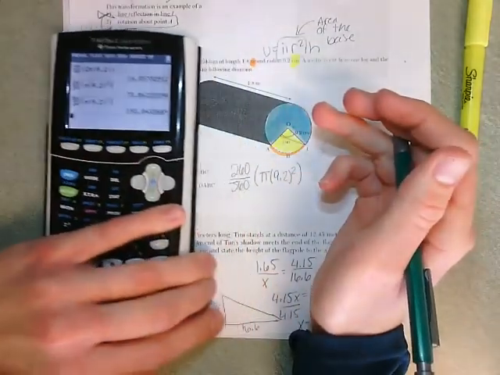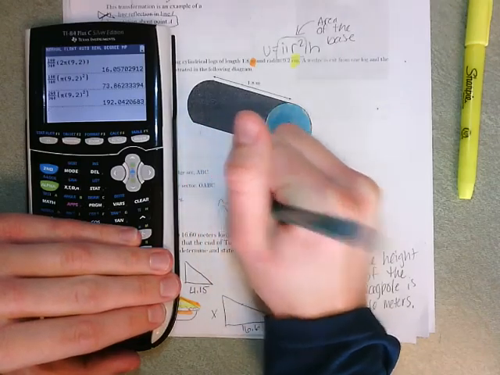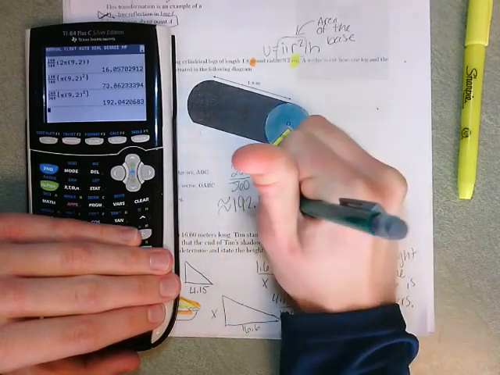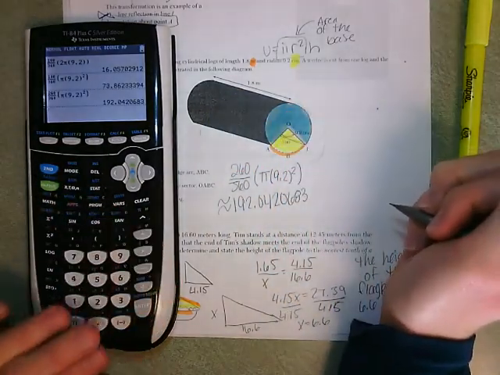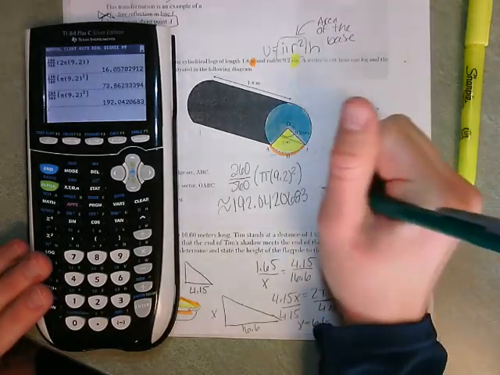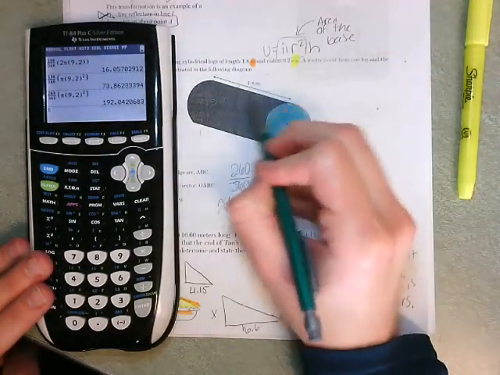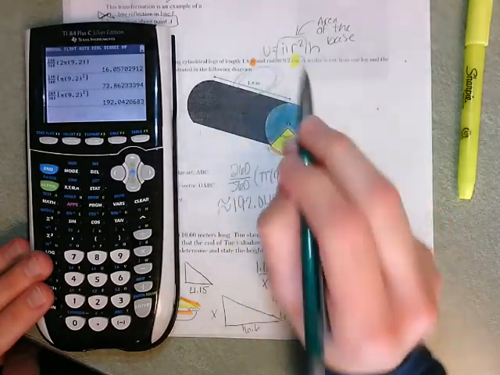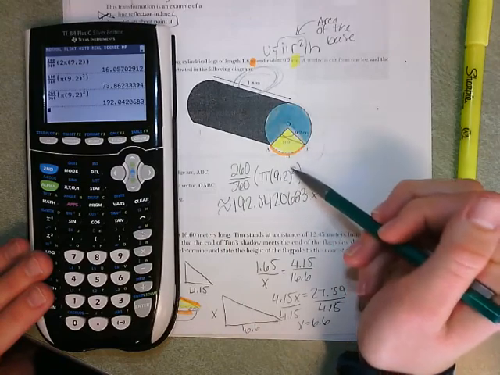So that is approximately 192.042063. Now, we're going to take this and multiply it by our height. Now, we have to be careful. Our height is in meters. We have to convert that to centimeters, which is the unit our radius is in.